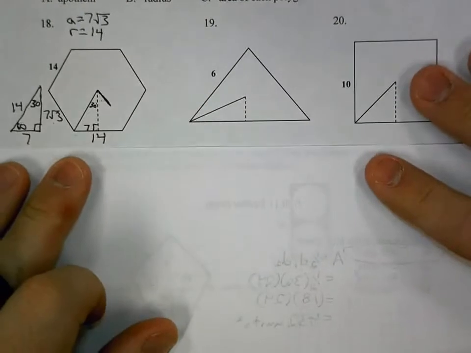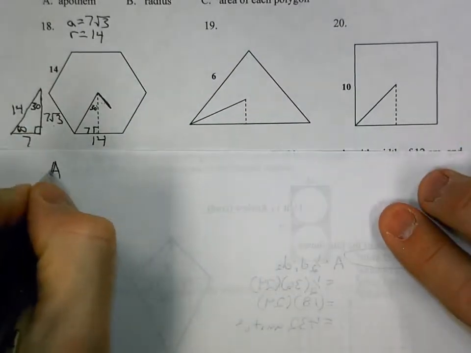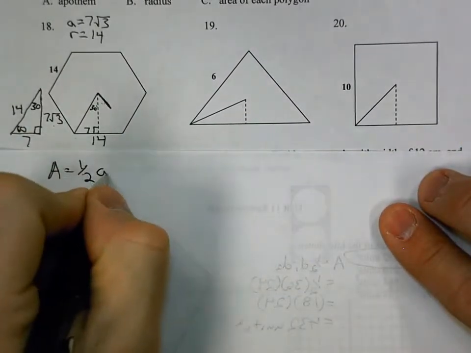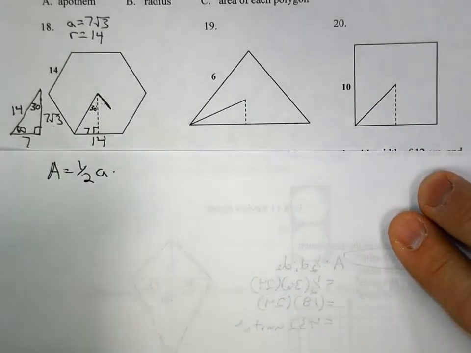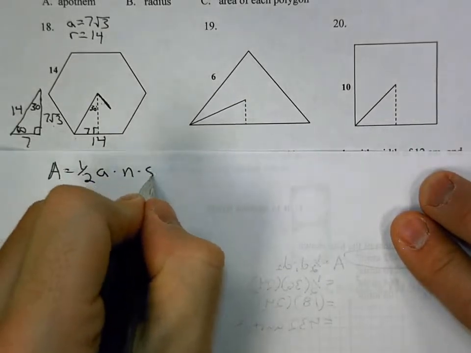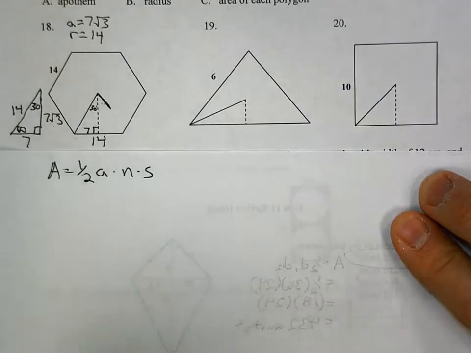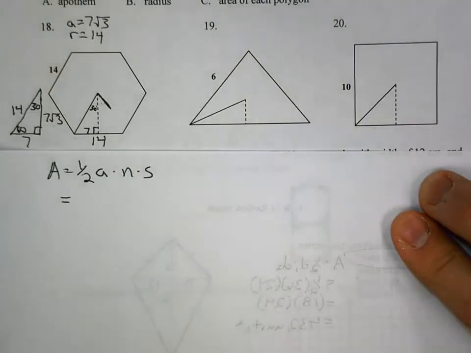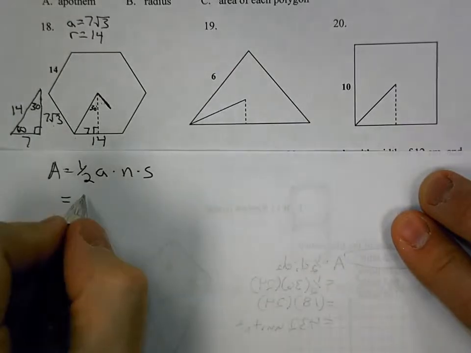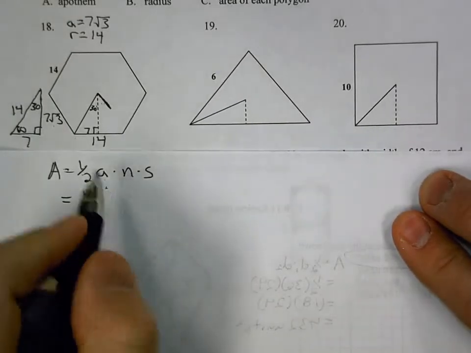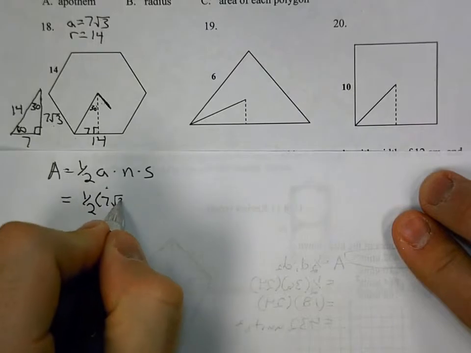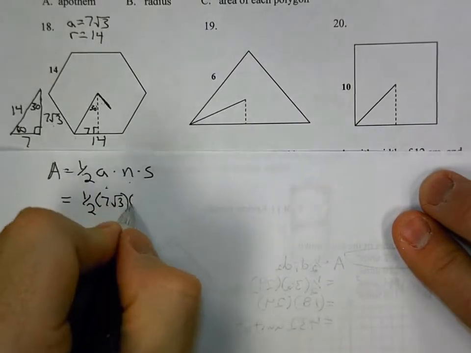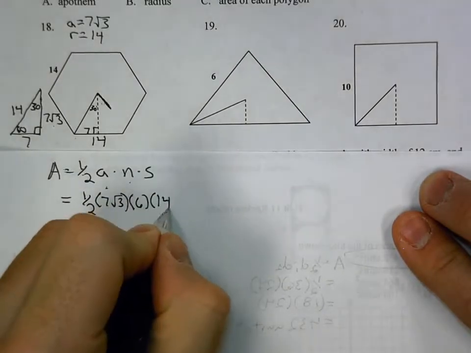So the area formula we have for regular polygons is 1/2 the apothem times either the perimeter or the number of sides times the side length. We typically know 2 of these when we start off the problem. But I've already found the stuff I needed, so I should have all this information already. My apothem is 7 root 3. Number of sides, well, it's a hexagon, so it's 6. And my side length was 14.